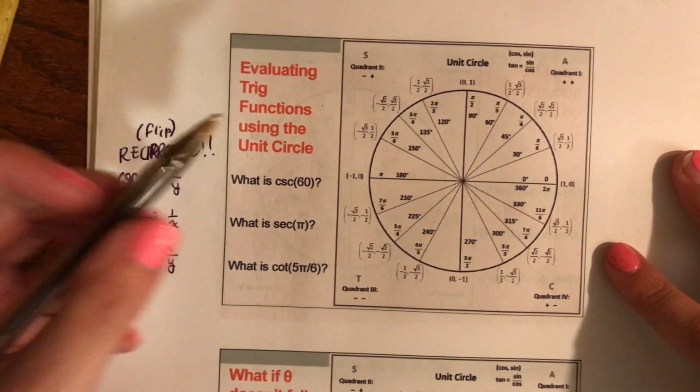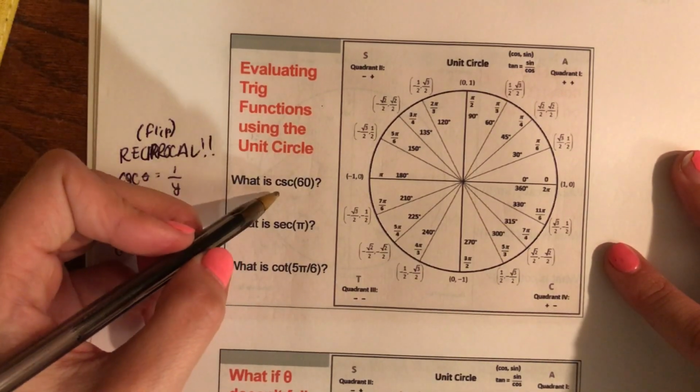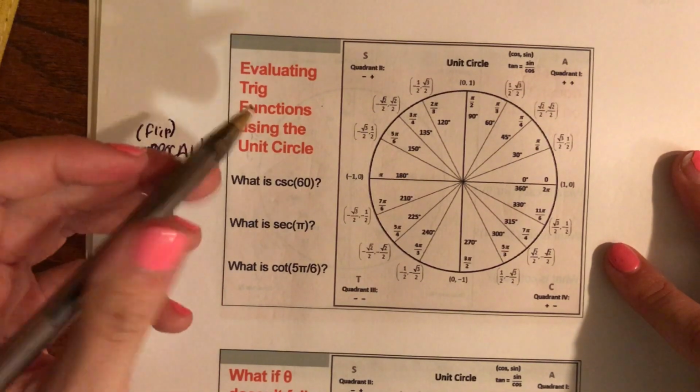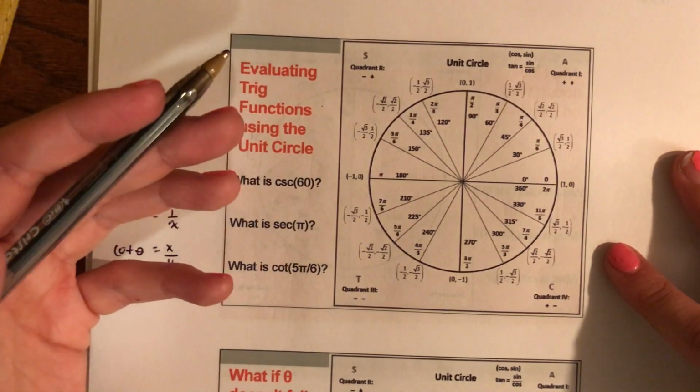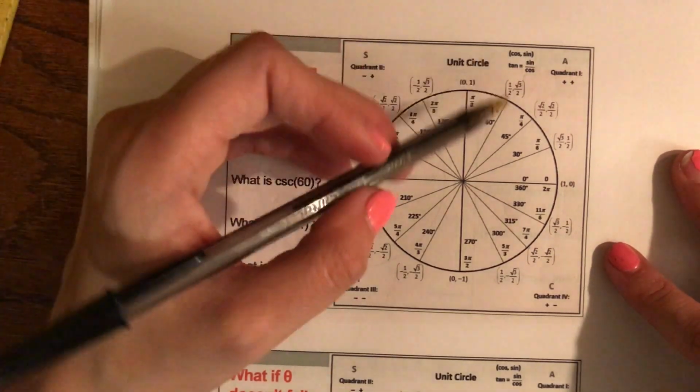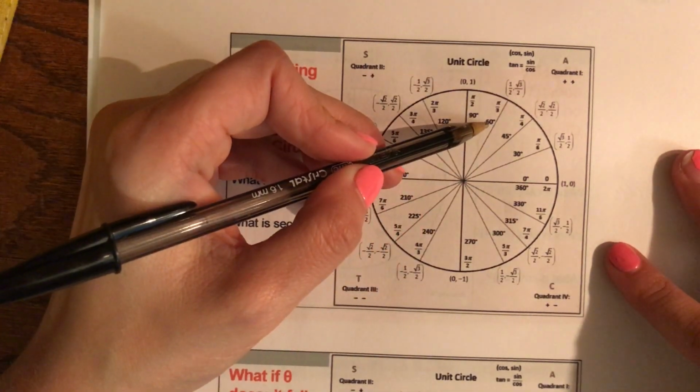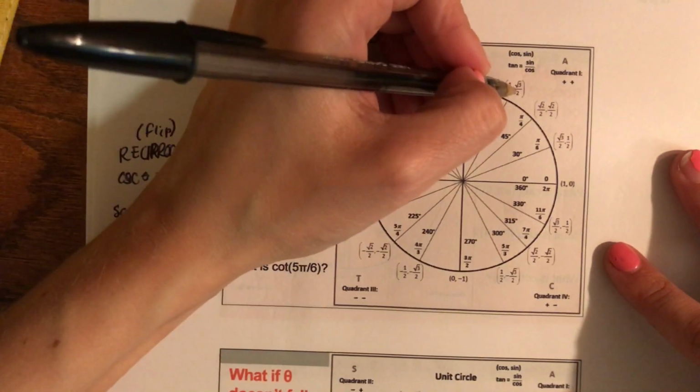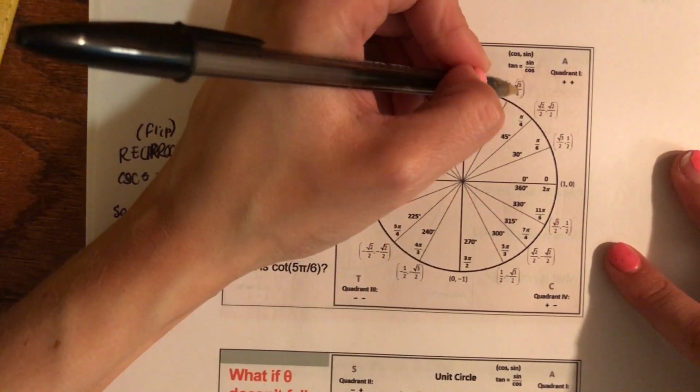So if you want to think of this as sine of 60, but then flip your ratio of sides, that's usually how I do it. So either way, I'm looking for the angle 60. Find it right here. And then since I know cosecant is associated with sine, I'm looking at the y value.